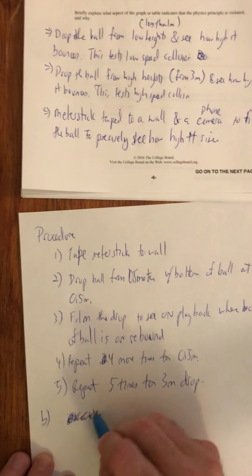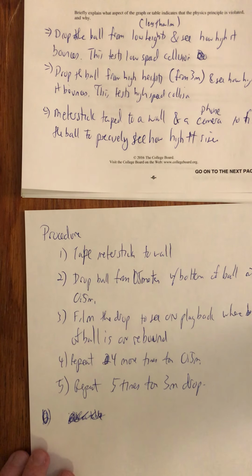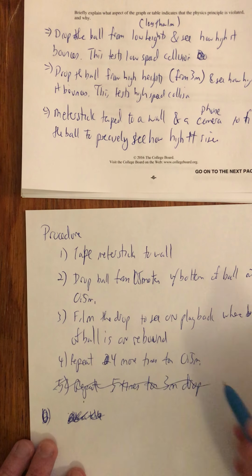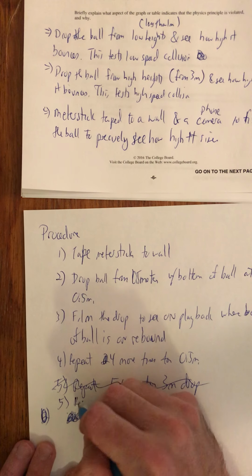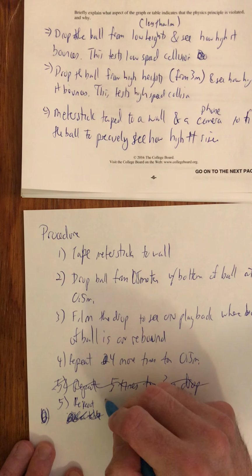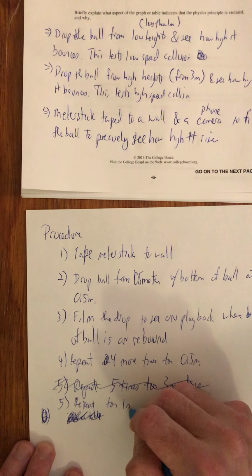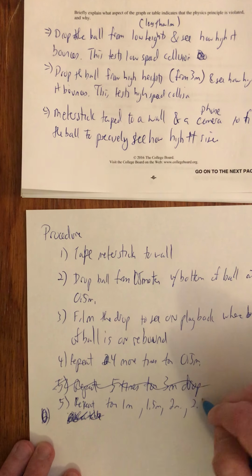Actually, if we wanted to see if there's a trend on this, let's do 5 trials, repeating for 1 meter, 1.5 meter, 2 meter, 2.5 meter, 3 meter. Okay, great.